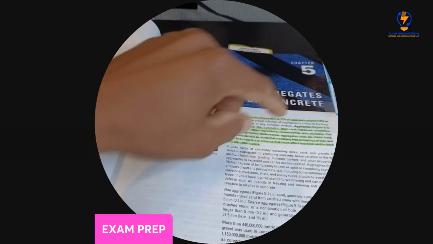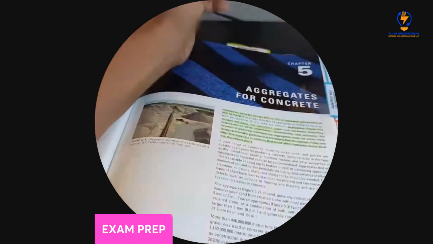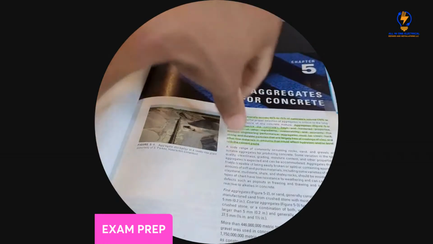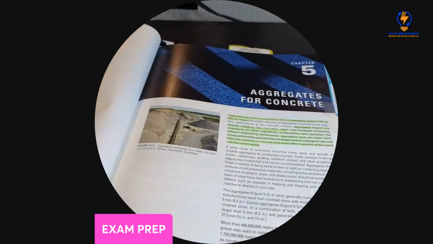It's one of the most important things. Aggregates for concrete, as you see, I tab it. I want you to dissect this paragraph and highlight the most that you can out of it. But as you see, the numbers seem to be the most important things in this book: the percentages, the occupation, the volume, the ratios, the tables.